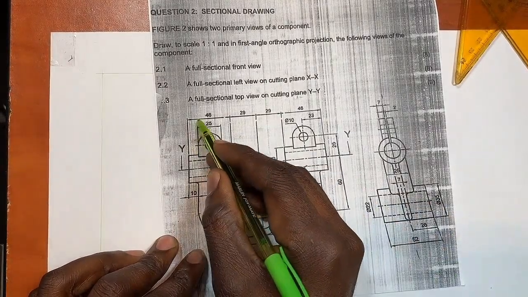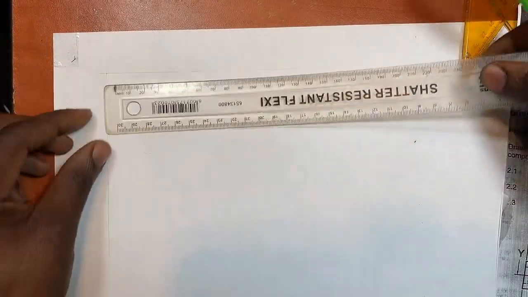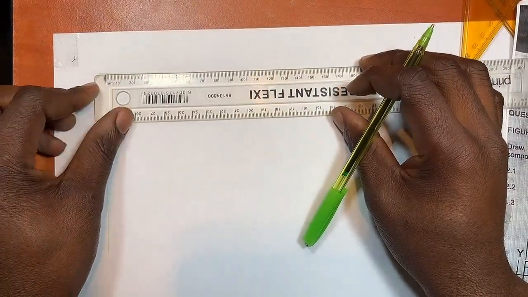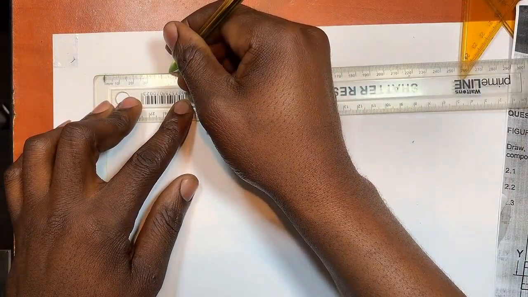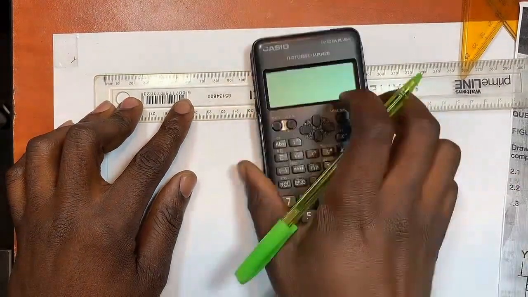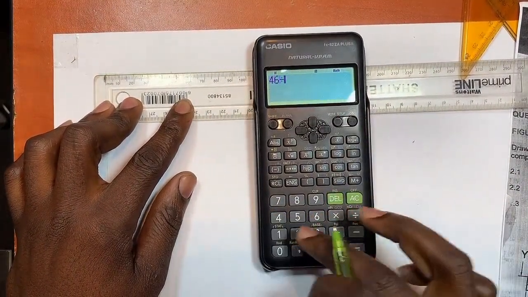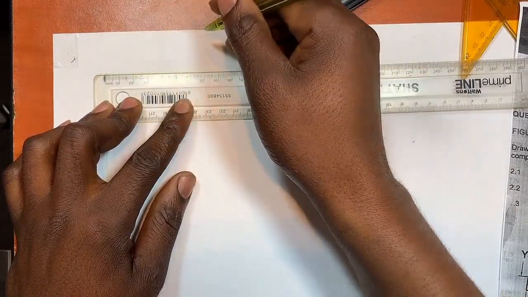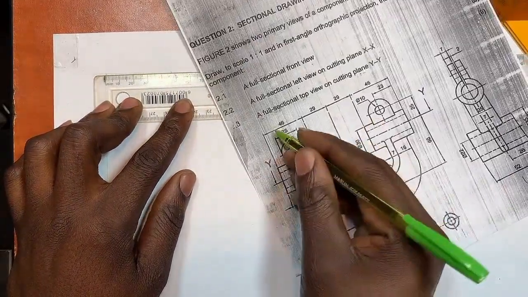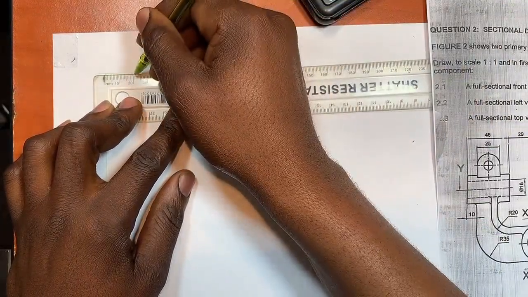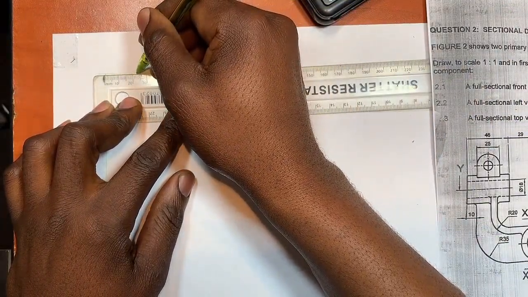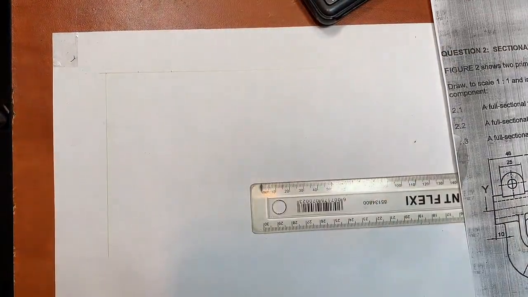I use my 30mm ruler and my calculator. Half of 46 is 23. There is my 23. You understand?